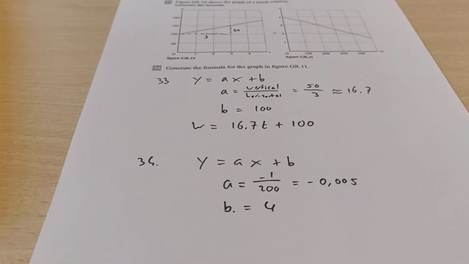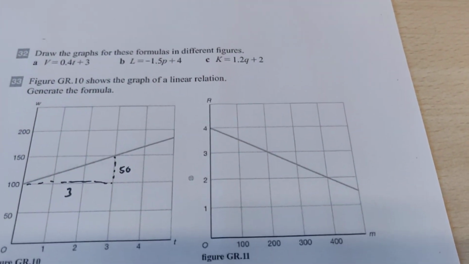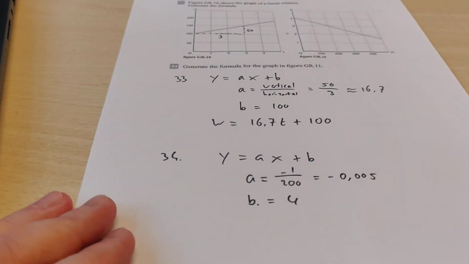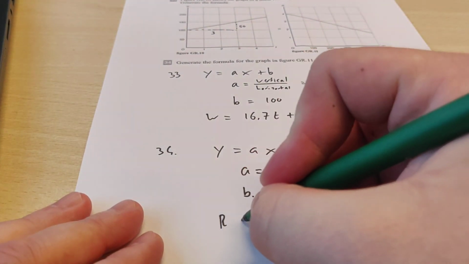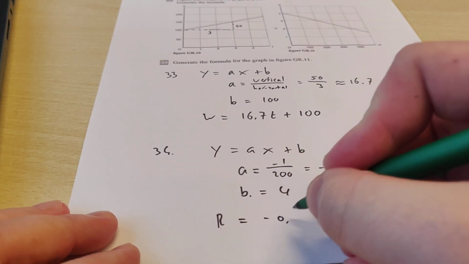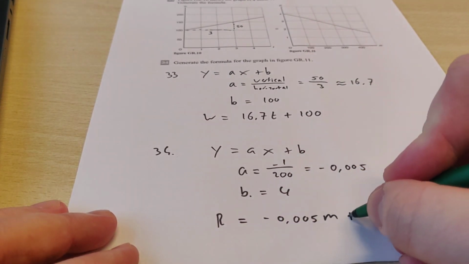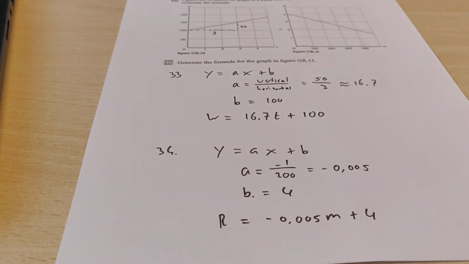Then we're going to write down the formula, so we take a look which letters we have to use. Those letters are R and M. So we write down that R equals minus 0.005 times M plus 4. And that's the formula for exercise 34.